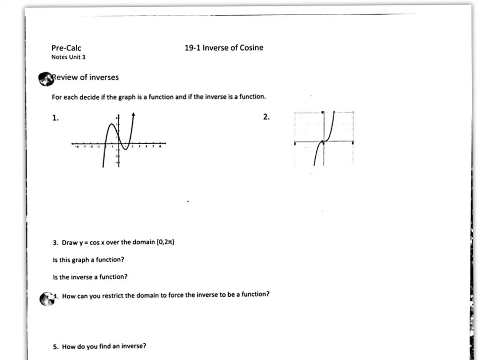So in order to determine if your function is actually a function, you do the vertical line test. And so if you draw any vertical line anywhere on the graph, it's only allowed to touch that function one time. So like for example, this would pass the vertical line test.